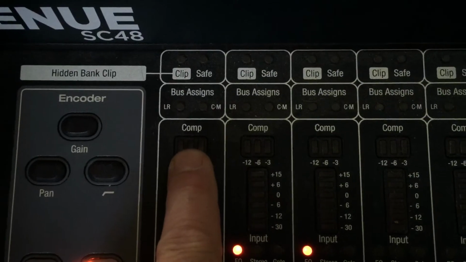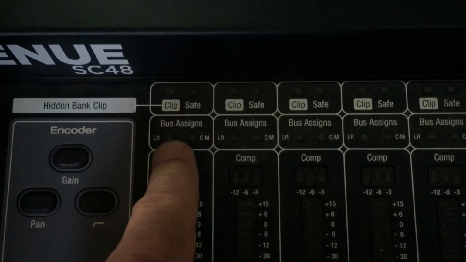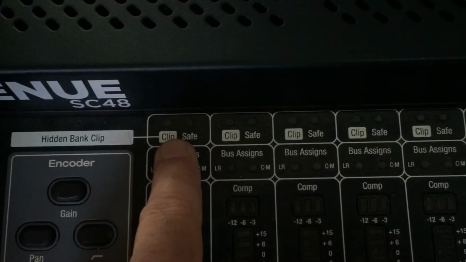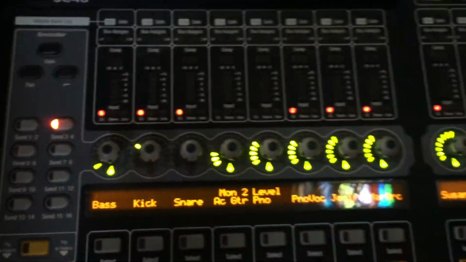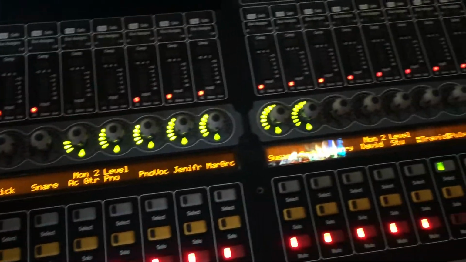And here is the compression. If there's compression going on, you'll see it. Above it, bus assigns, which we're not using the left, center, or right mode. And then we have a clip mode. I'll go into more details later on, but that's kind of the first step of taking a look at the console.